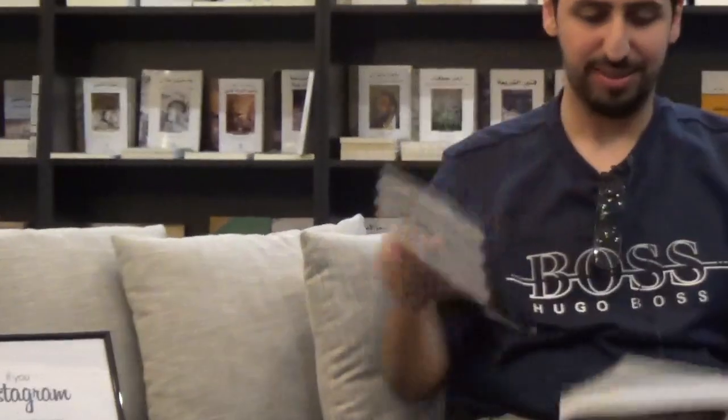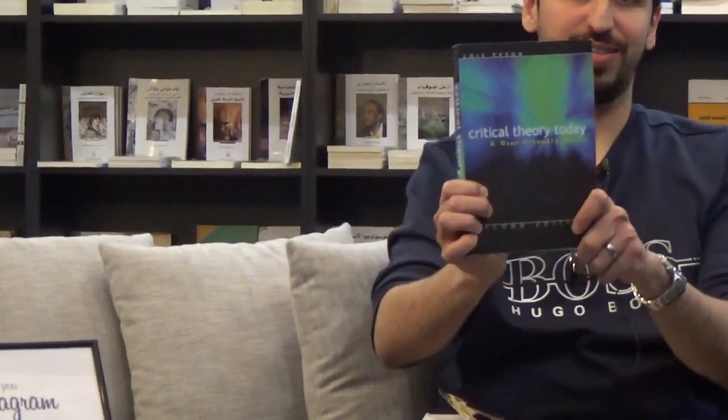If you're interested, I really would recommend these two books. Literary Theory by Terry Eagleton and Critical Theory by Lois Tyson. This is more accessible than this one.